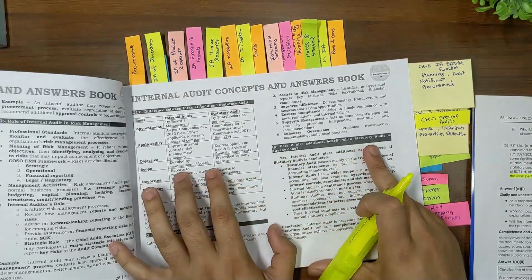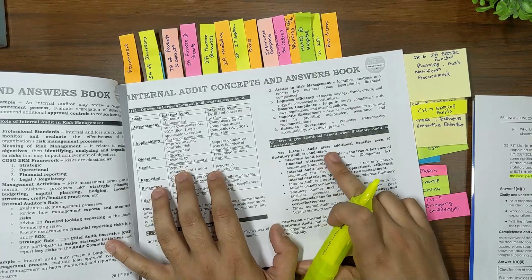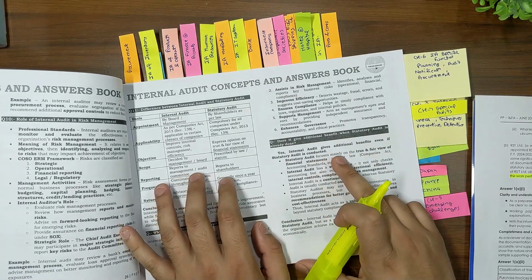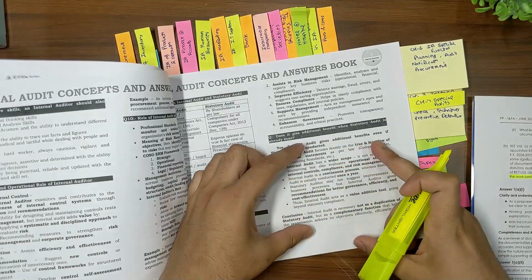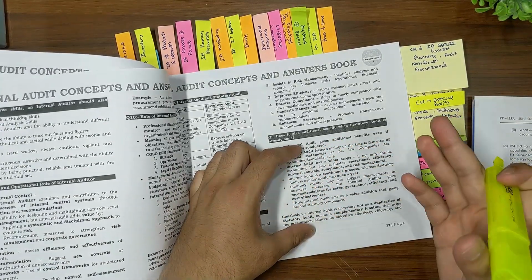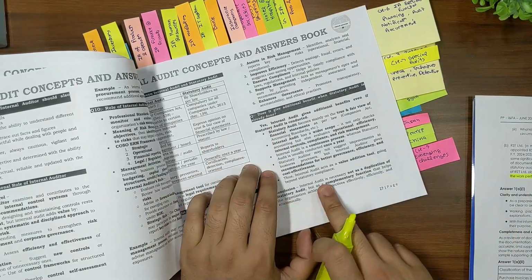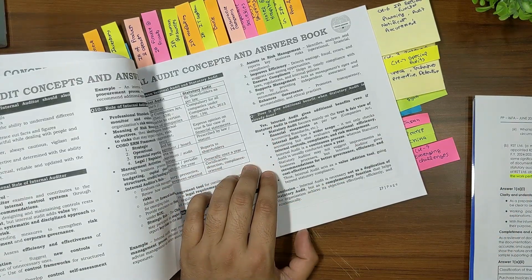Does it give additional benefit when statutory audit is already done? Yes, internal audit gives additional benefit even when statutory audit is conducted. This is your answer. So this is what you have to write, that internal audit complements your statutory audit. Then you have to give a conclusion. Internal audit is necessary, not as duplication of statutory audit.